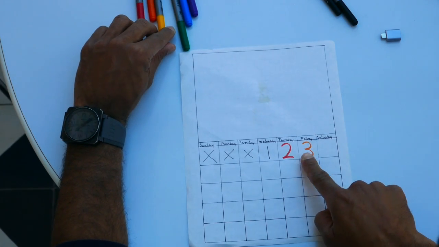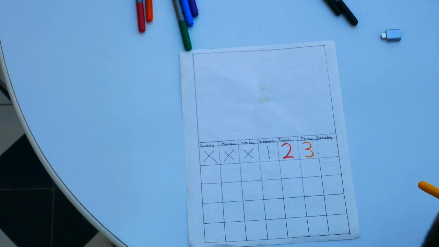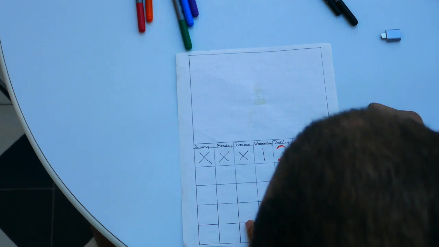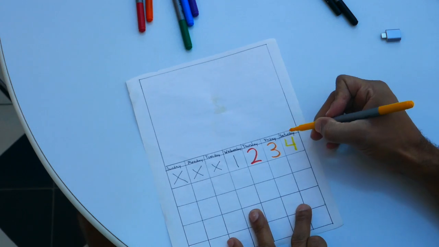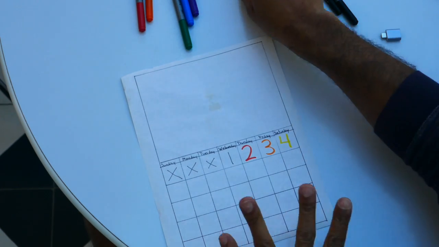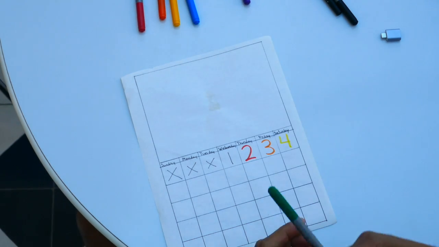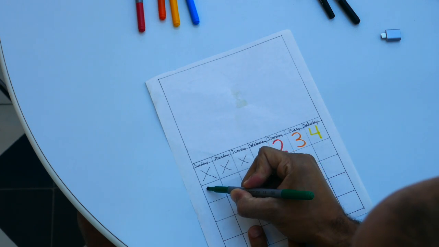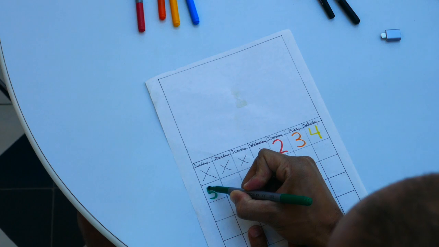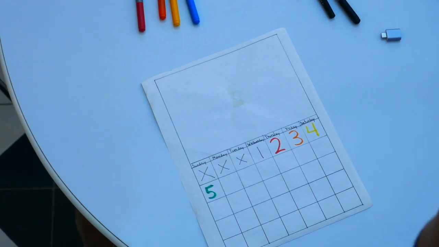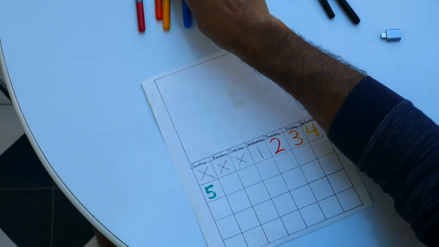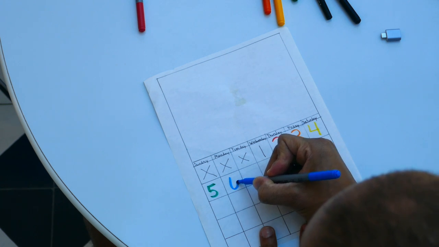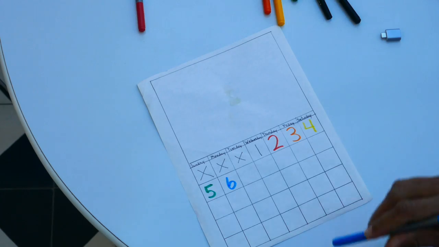So as I mentioned, the last day we did is Friday the 3rd. So the next day, the next number after 3 is the number 4. What number comes after the number 4? It's the number 5. And today we are the 6th. So the number that comes after 5 is 6.